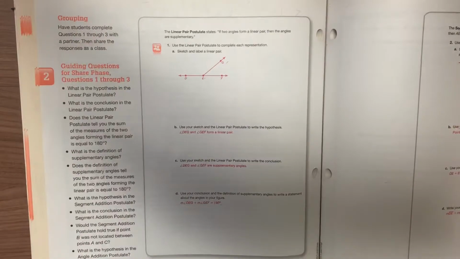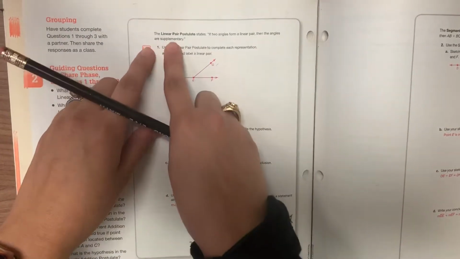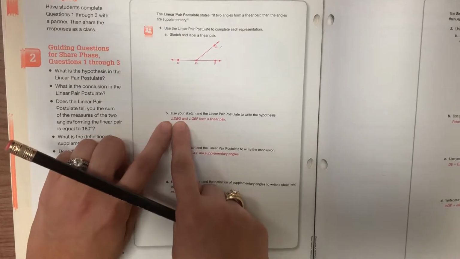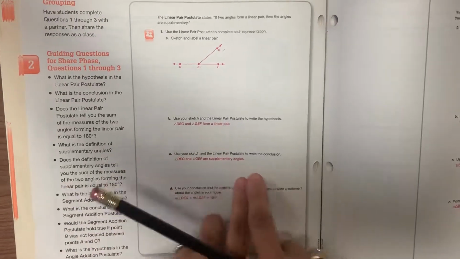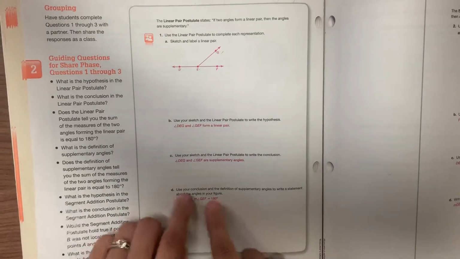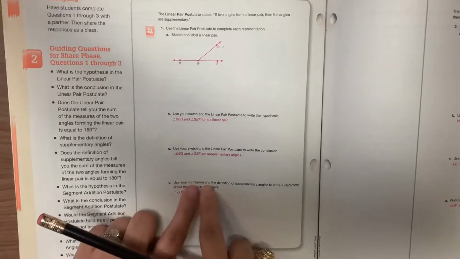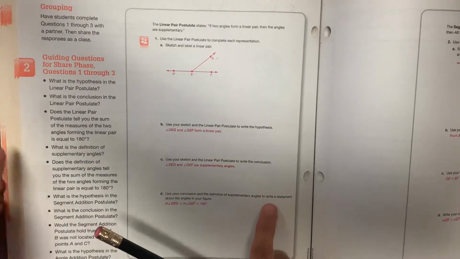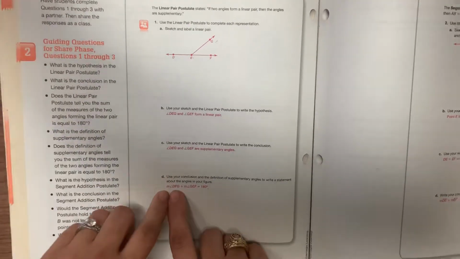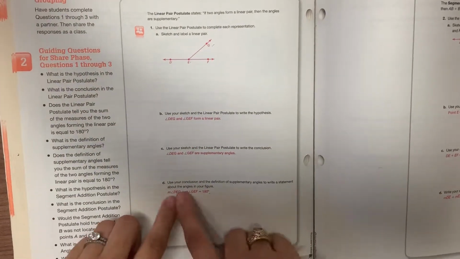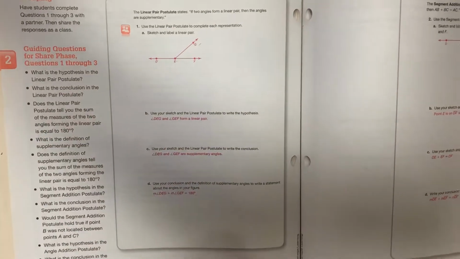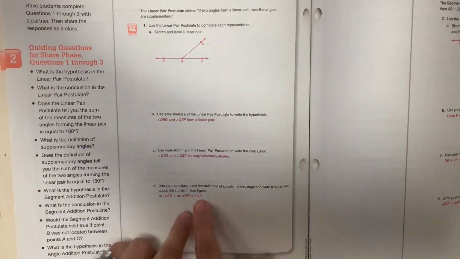Then in C, it's saying, using that postulate, write a conclusion. The conclusion is the other half. The "if ... then" part: the "then" is the conclusion. Then the angles are supplementary. So I said DEG and GEF are a linear pair, which means DEG and GEF are also supplementary angles. The last part says use your conclusion and the definition of supplementary angles to write a statement about the angles in your figure. So they're just saying DEG and GEF, those two angles add up to a straight line, they are supplementary angles. We know those two add up to 180.